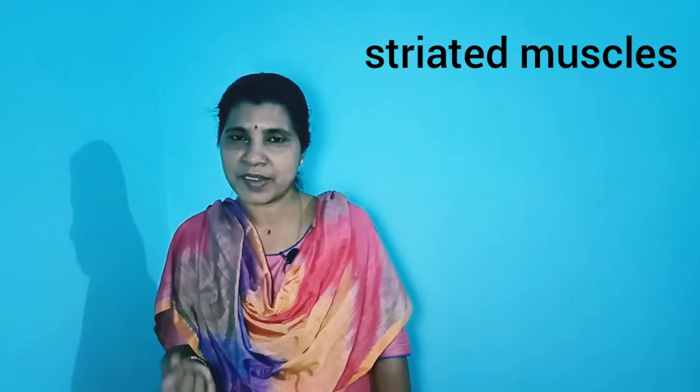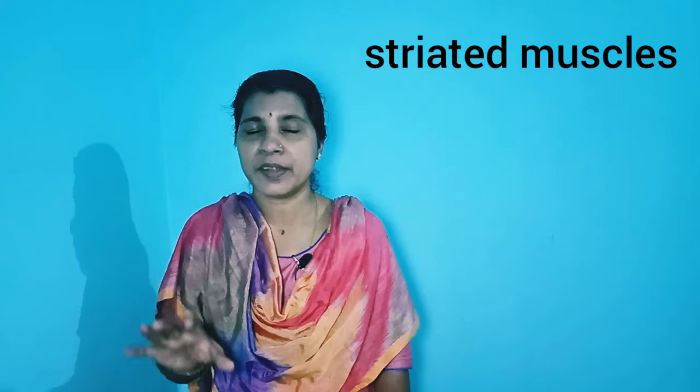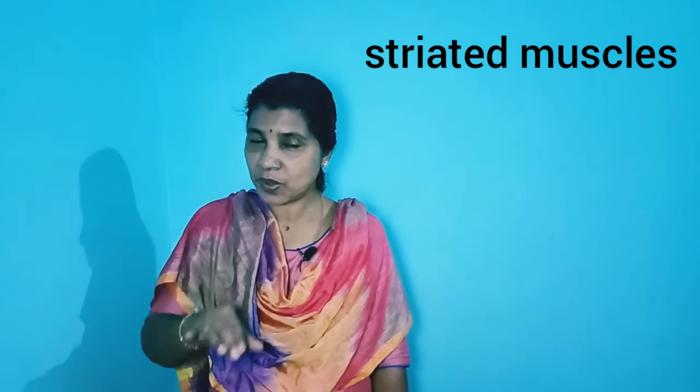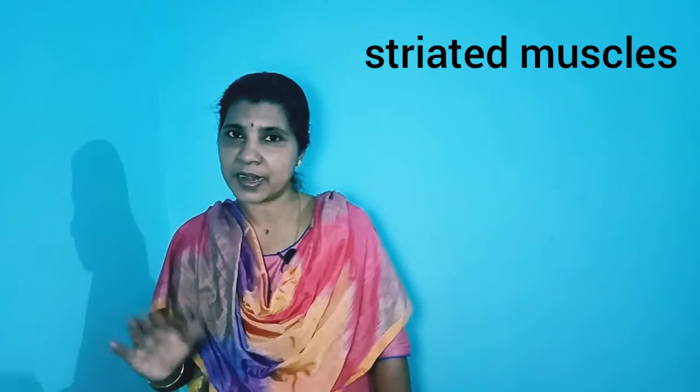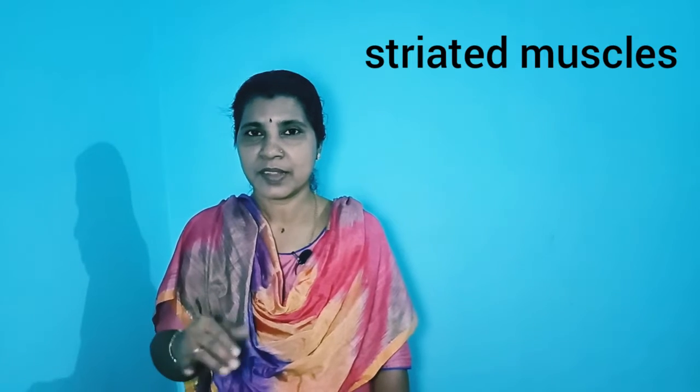Also, these muscles have dark and white bands on them. We can say striations. So these muscles are also named striated muscles, because they have striations or dark and white bands on them. Yes, voluntary muscles, skeletal muscles or striated muscles.